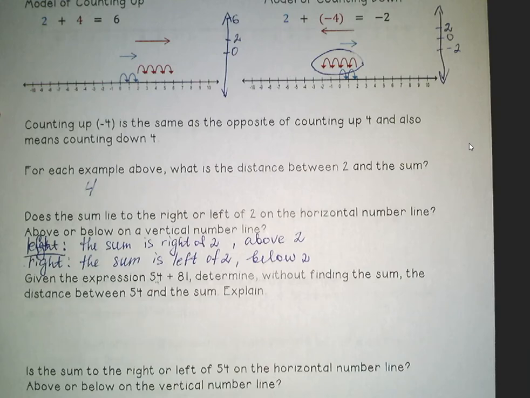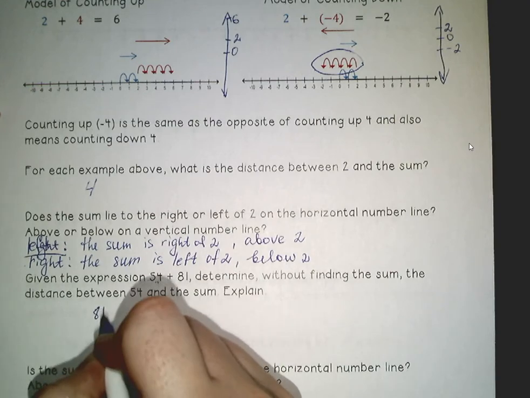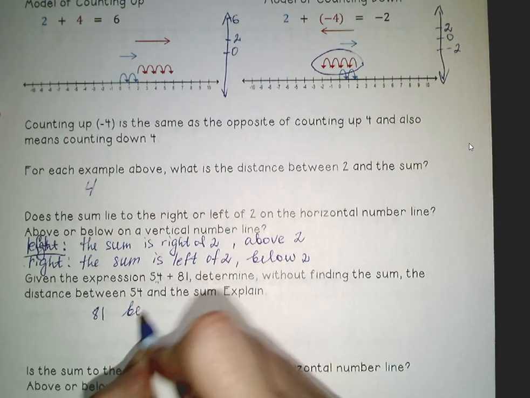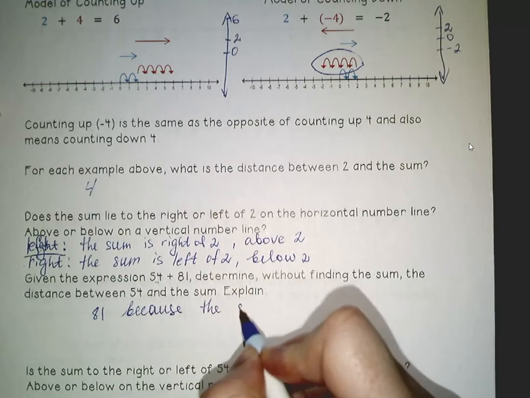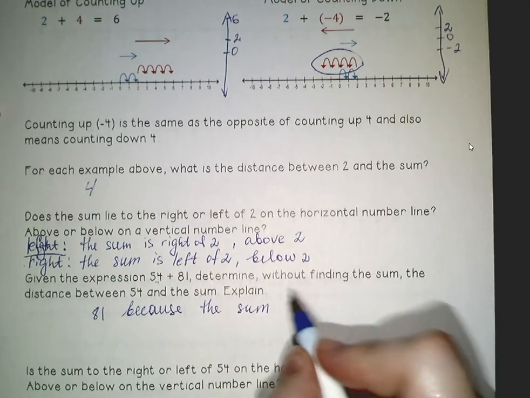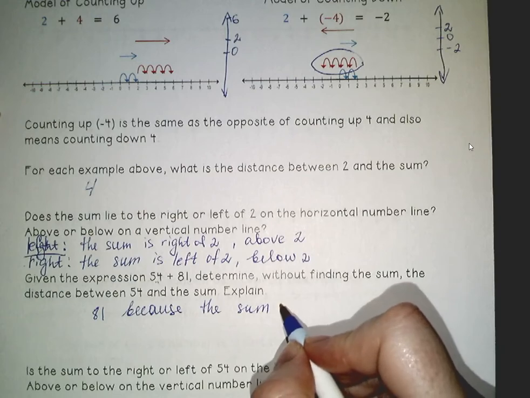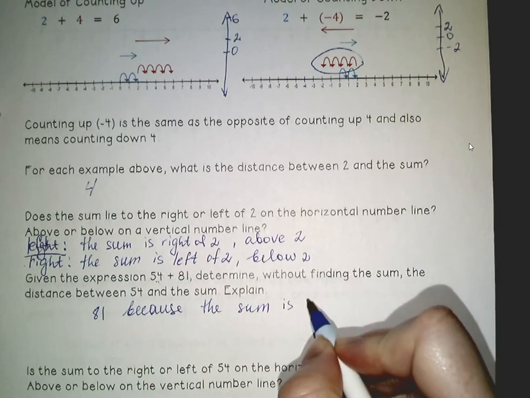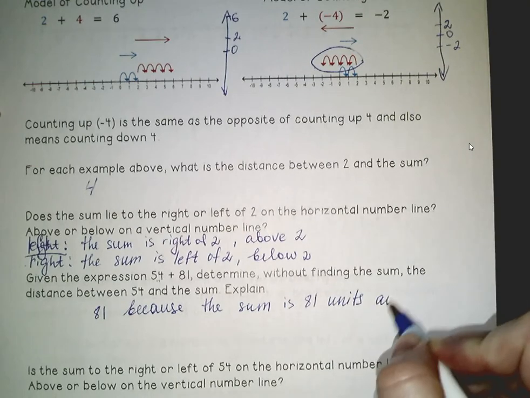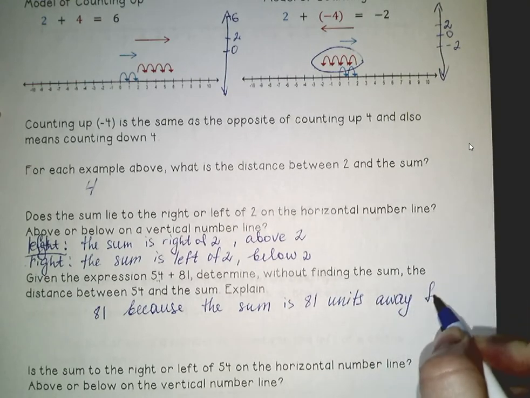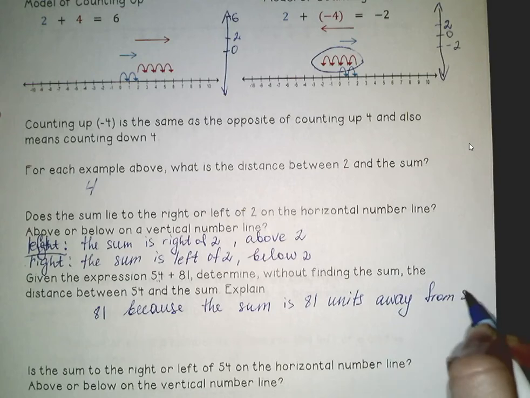That means that the distance between 54 and the sum will be 81, because the sum is 81 units away from 54.